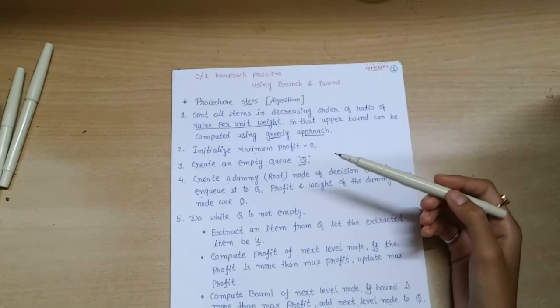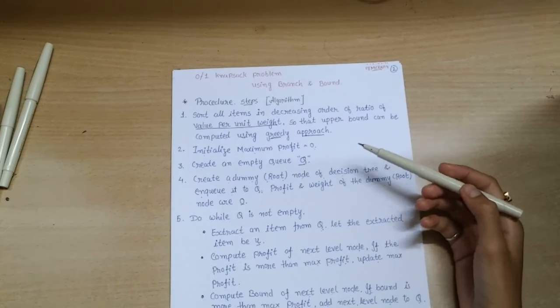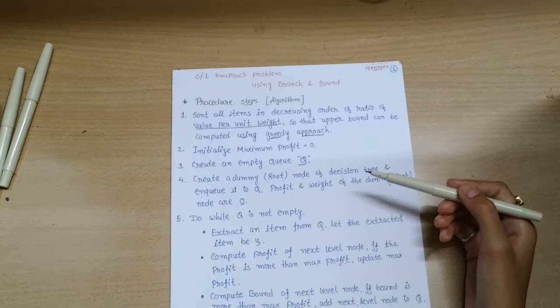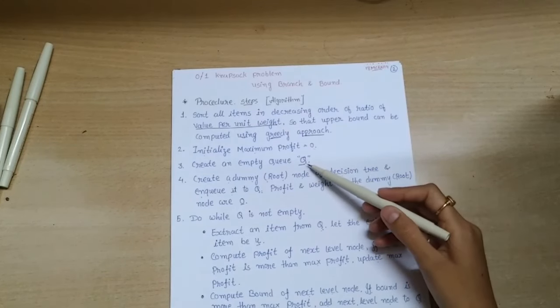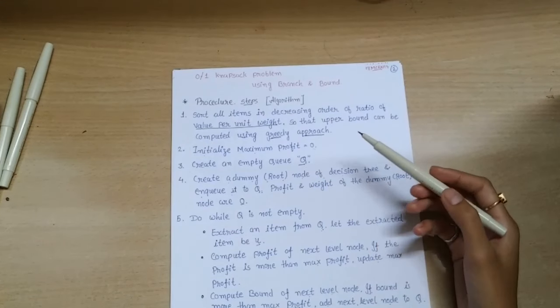As BFS uses a queue data structure, we need an empty queue. So in the third step, we will create an empty queue named queue.